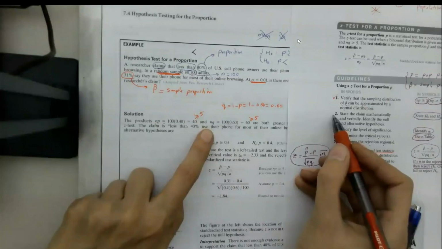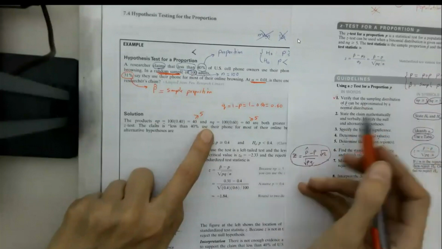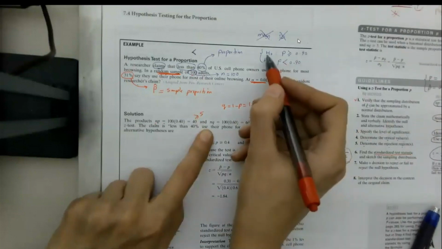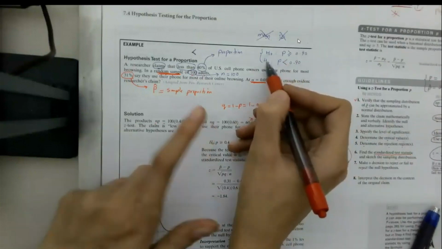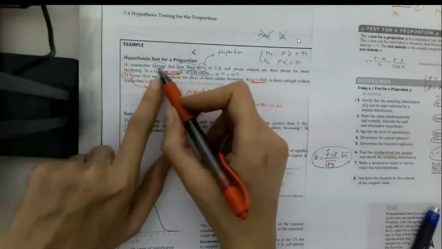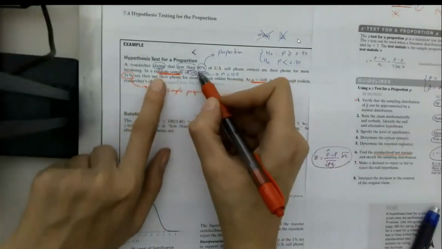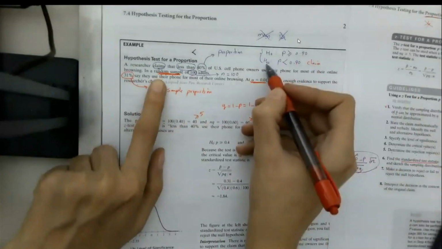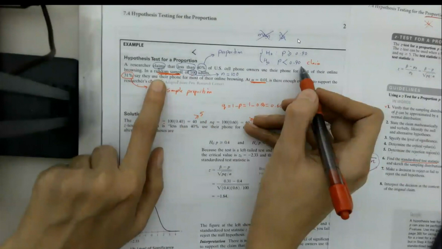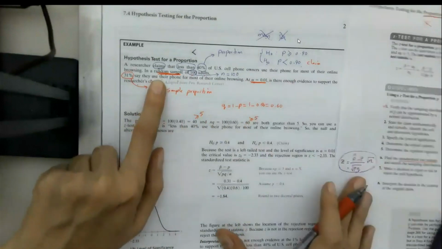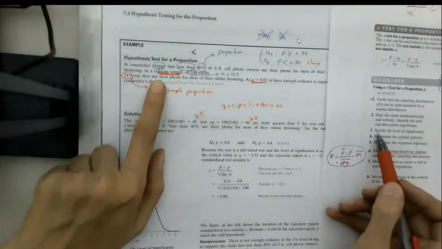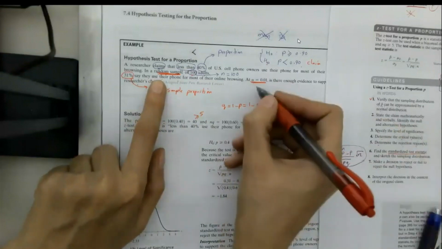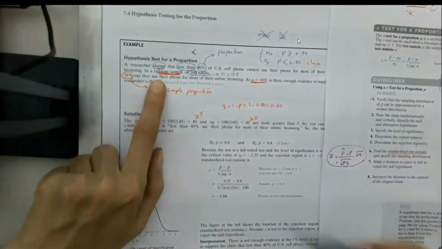State the claim, null hypothesis, alternative hypothesis. We have already formed our null hypothesis and alternative hypothesis. Which one is the claim? The claim is less than 40%, so our claim is the alternative hypothesis. Specify the level of significance. The level of significance is given to us, 1%.